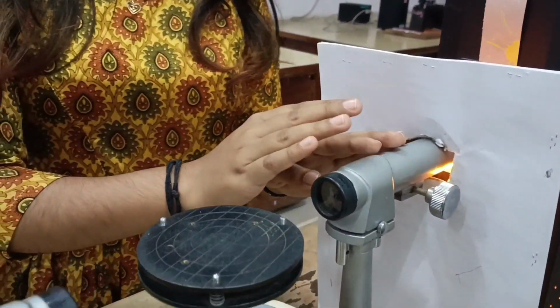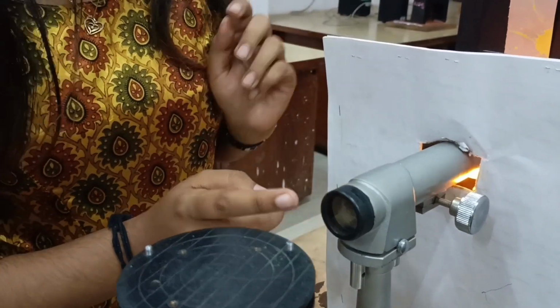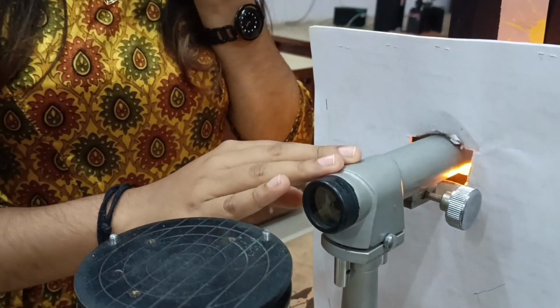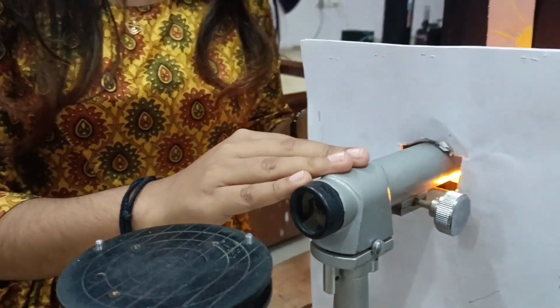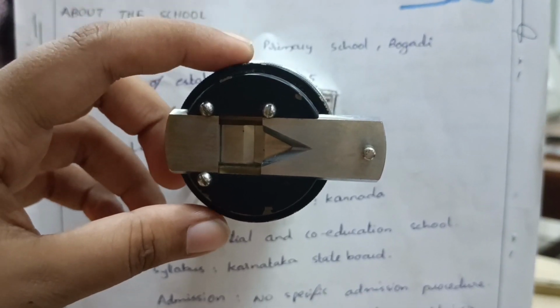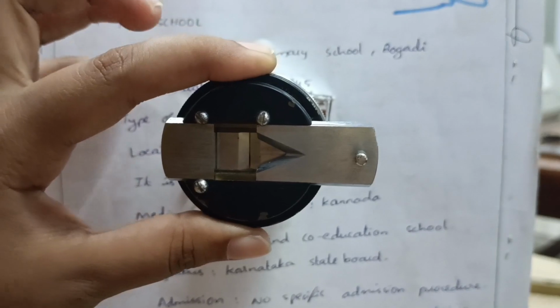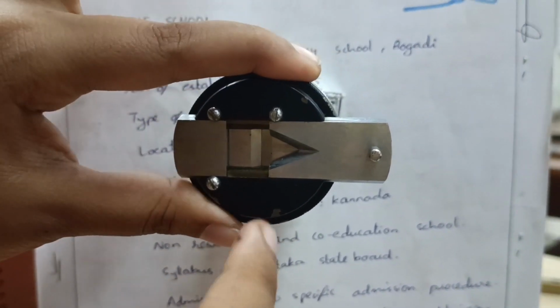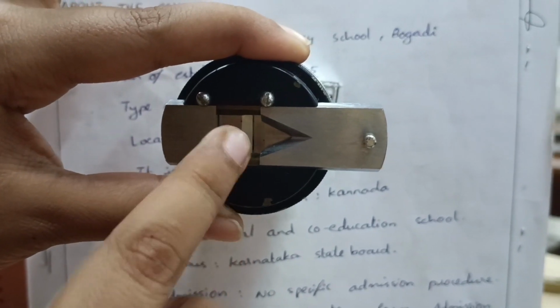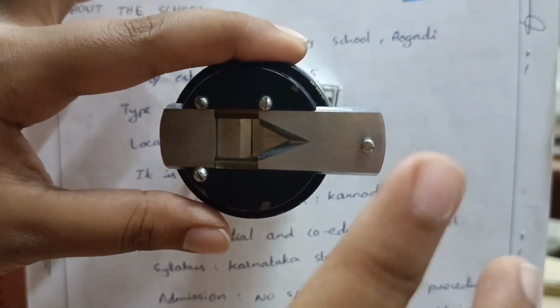Now here comes the adjustment of the collimator. The telescope is brought in line with the collimator. The slit is illuminated by a source of light. If the image of the slit appears blurred, then the screw of the collimator is adjusted until a clear image is seen when viewed through the telescope.